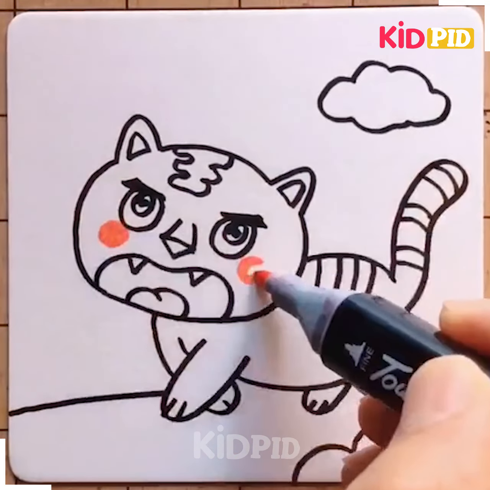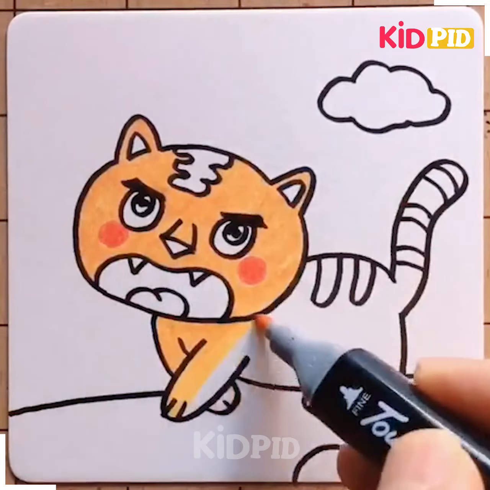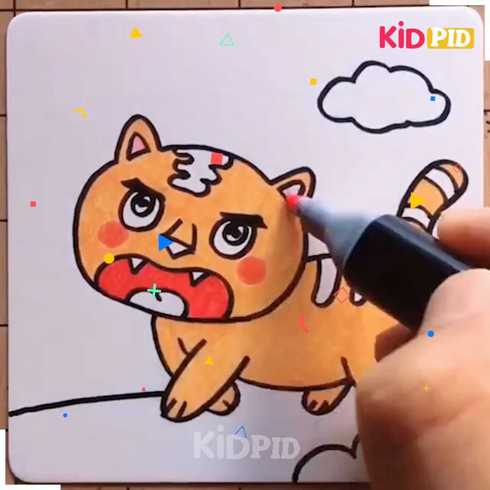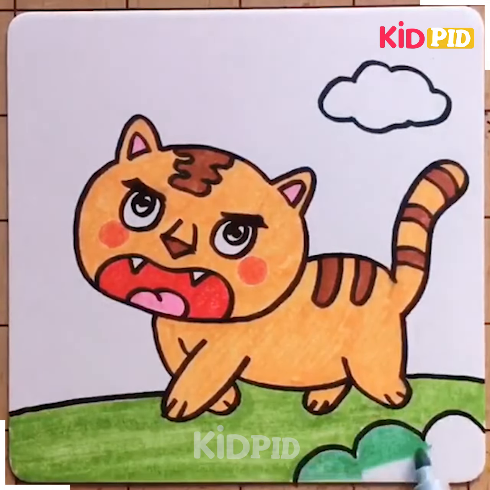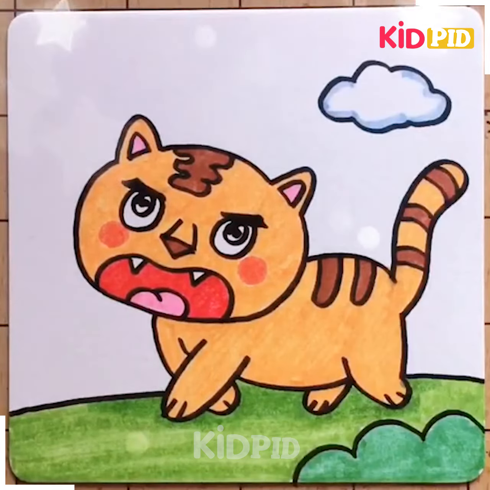After drawing the face and the body of the cat, we will draw the land on which the cat is walking, and then we'll draw some clouds to make it more realistic. And then after completing the drawing, we'll color it.